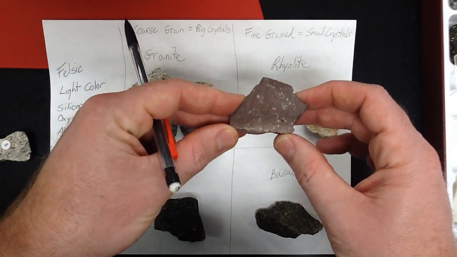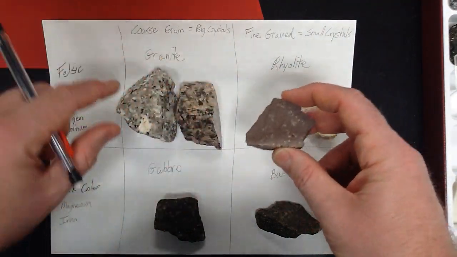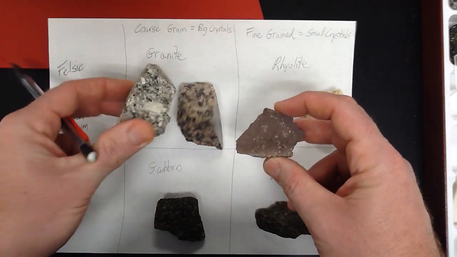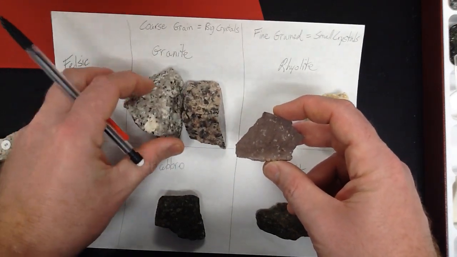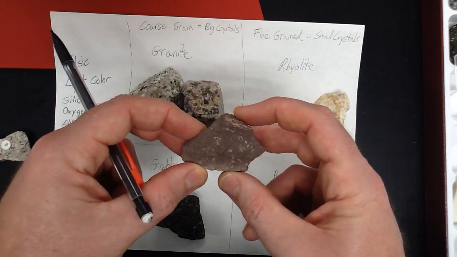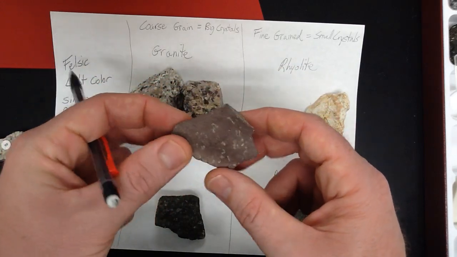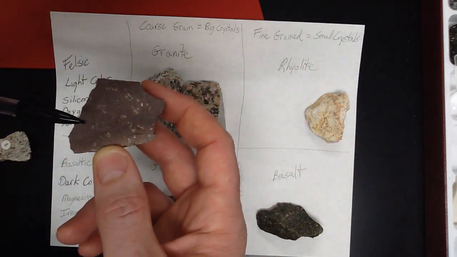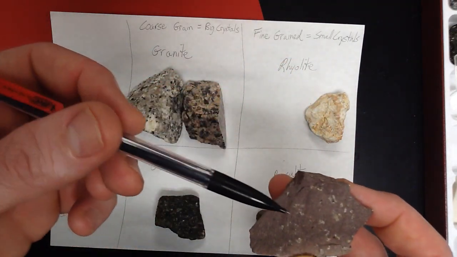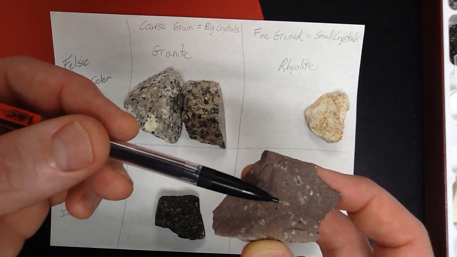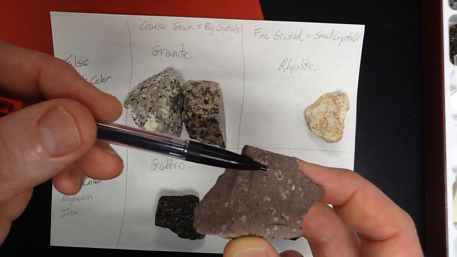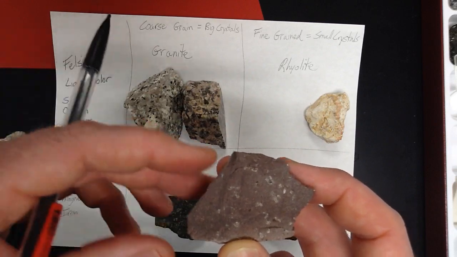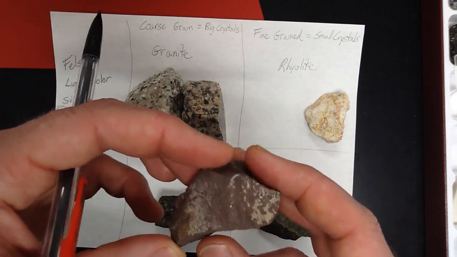Moving on, here's the rhyolite. So this is going to be the same kind of mineral composition as a granite, but instead of cooling underneath the Earth's surface as an intrusive rock, rhyolite is going to be an extrusive rock or a volcanic rock. So this would have been ejected out into the surface during a volcanic eruption. You can see there's not a lot of big mineral grains. This one has some larger mineral grains in between here, and this could possibly be considered a porphyritic rock, but I'm going to say no.